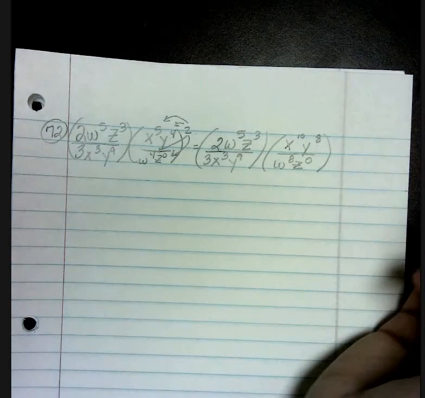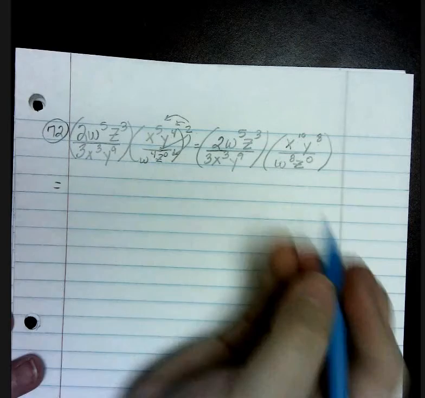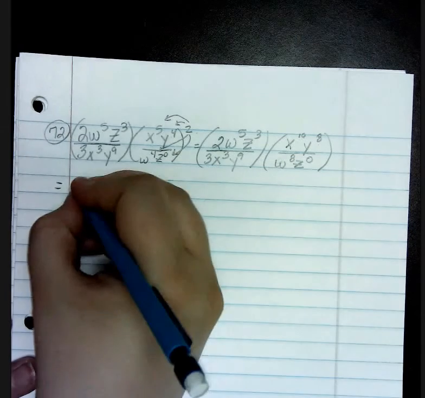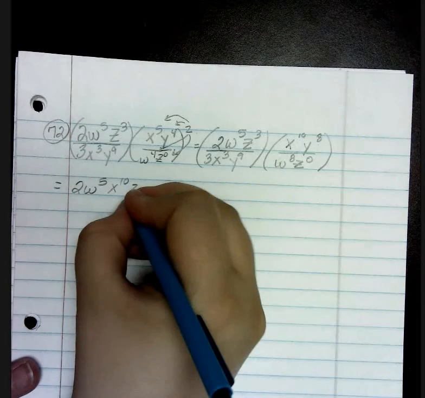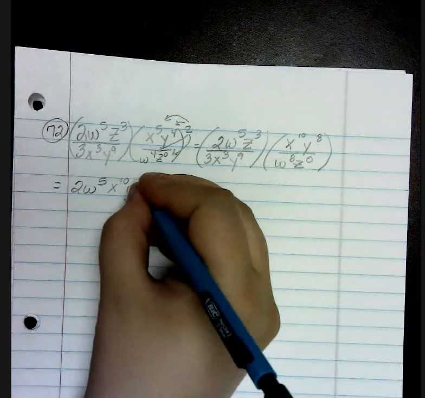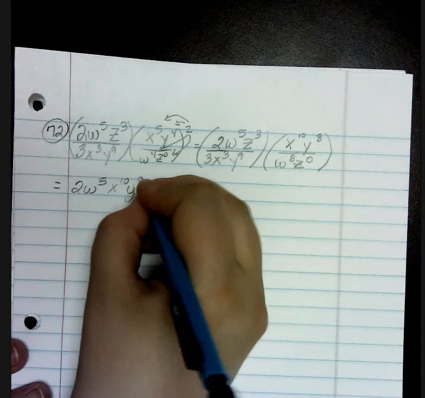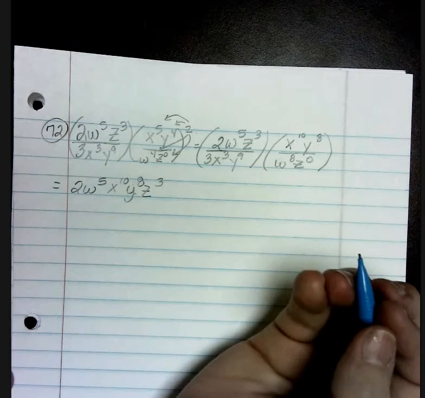Now we can go ahead and combine our numerators and our denominators. So that would give me 2w to the 5th, x to the 10, y to the 8th, and z to the 3rd. I did that because I want to have all of my variables in alphabetical order.